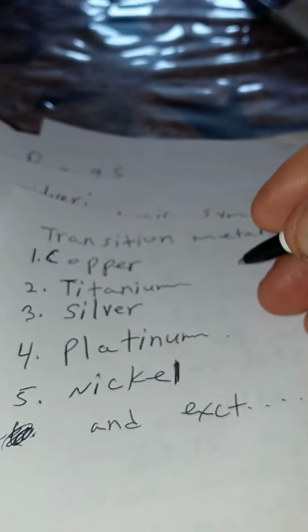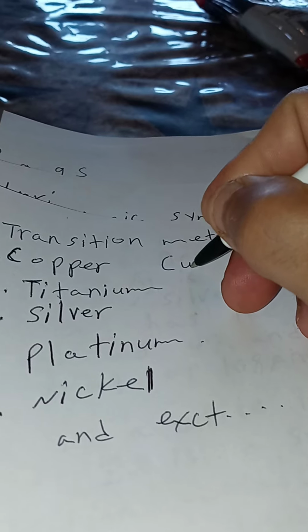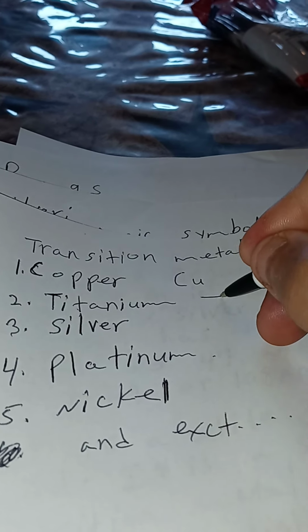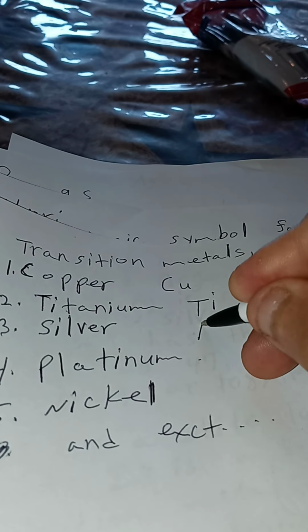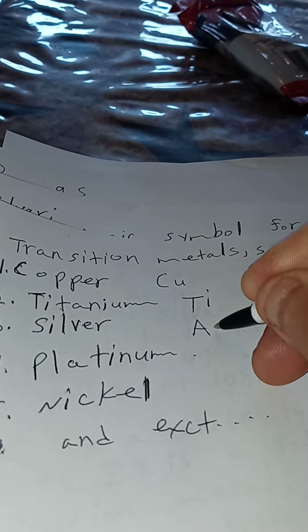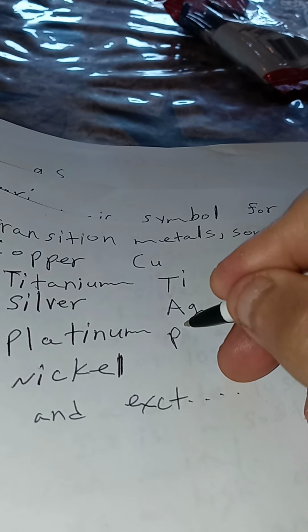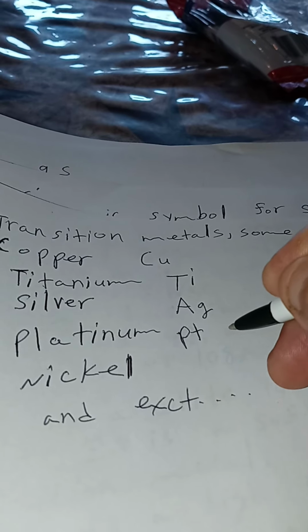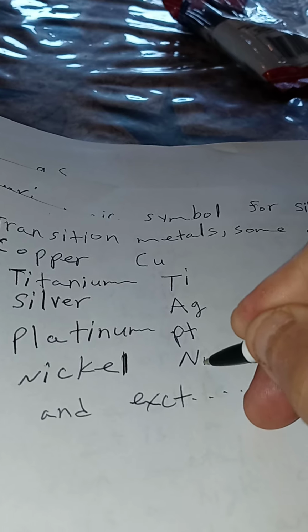Transition metals: if we want to write the symbol for them, we can. Copper would be Cu, capital C and small u. Titanium is Ti, capital T, small i. Silver is Ag, capital A, small g. Platinum is Pt, capital P, small t. Nickel, I think, is Ni. And then you've got the rest.